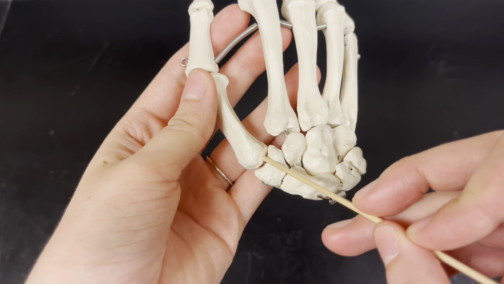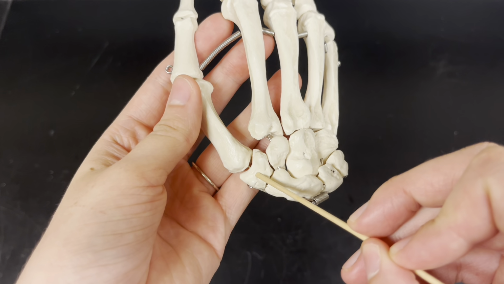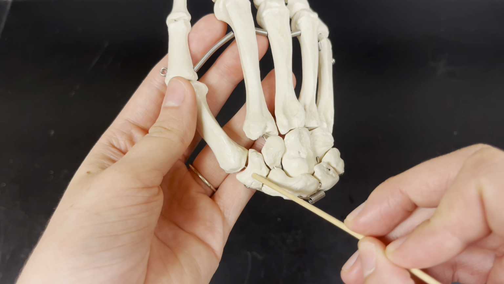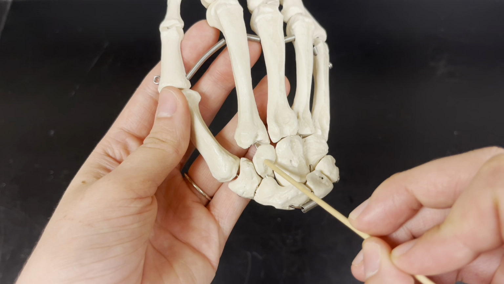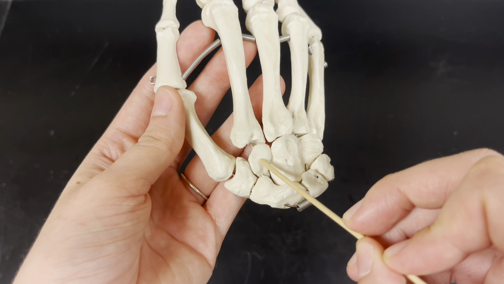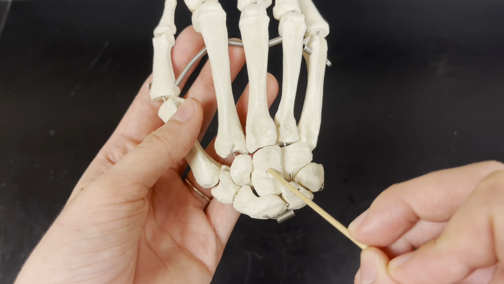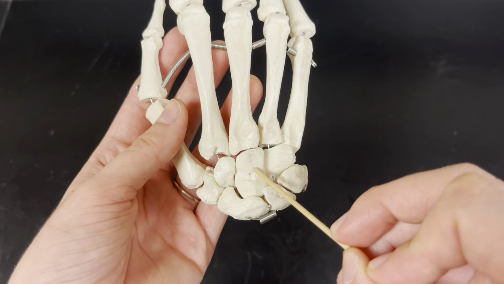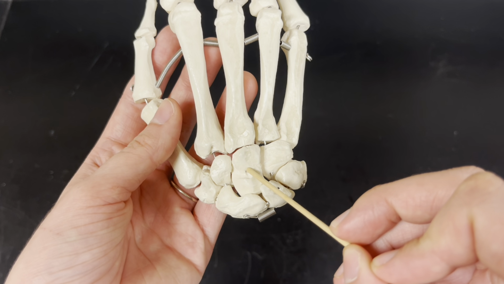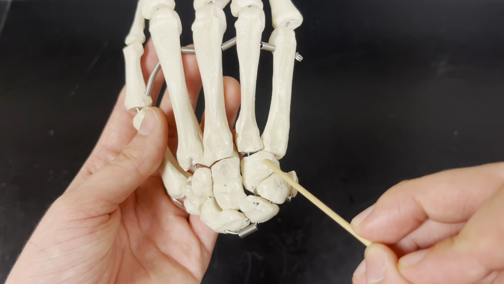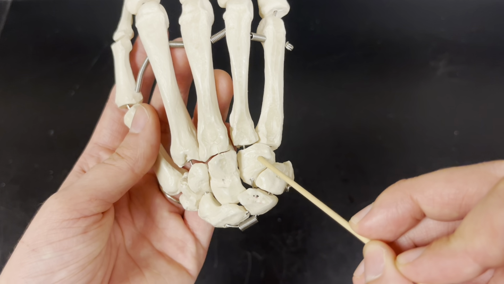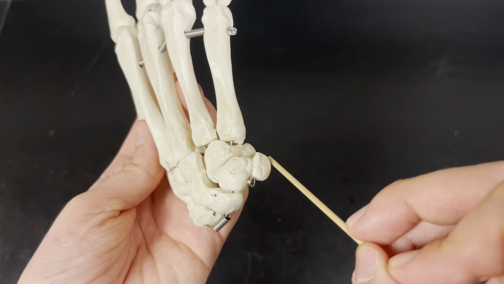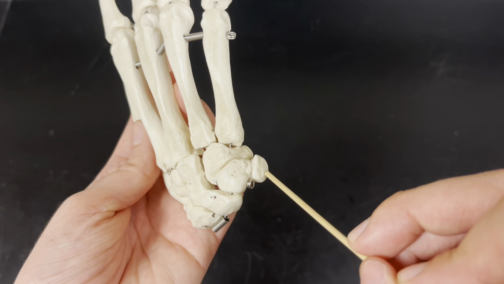First, starting with the bone underneath the thumb, this is going to be the trapezium. Moving on to the bone underneath the pointer finger, this is going to be the trapezoid. Moving on, this bone underneath the middle finger is going to be the capitate. This bone here, underneath these two fingers, is going to be called the hamate. This bone protruding out to the side is going to be called the pisiform.